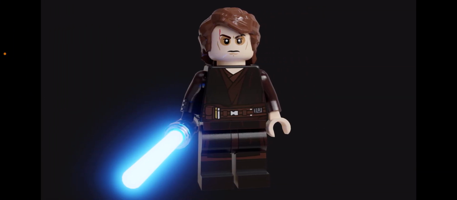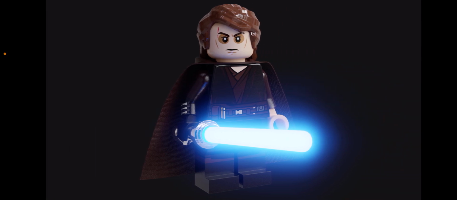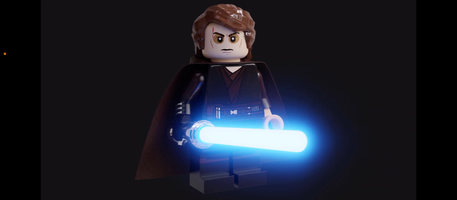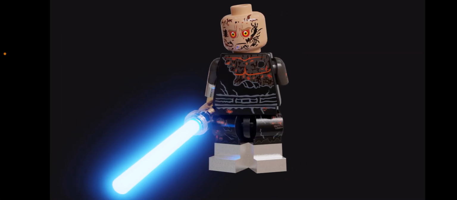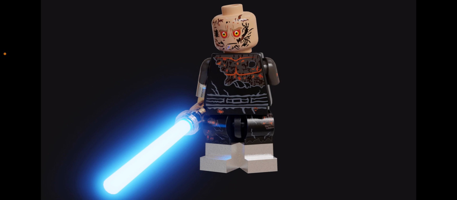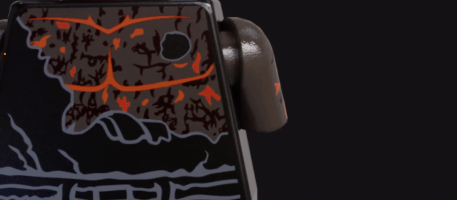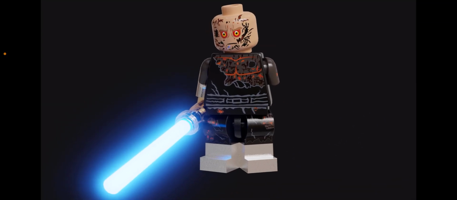And here we have Sith Anakin. Yep, just the same as the other one, just with a different head. And this is the cape version of that. And next, we have Charred Anakin. And thanks to Blender, I was also able to remove the lower portion of his arm. Because, you know, Blender allows you to do a lot of things, and it's really useful.